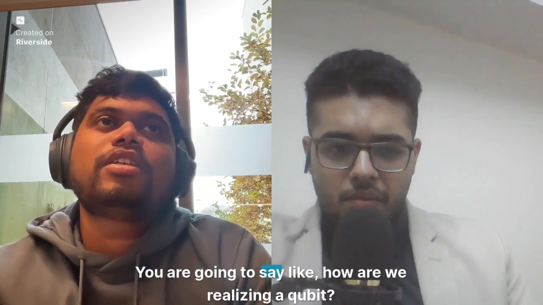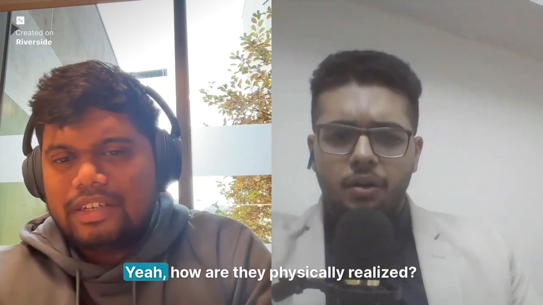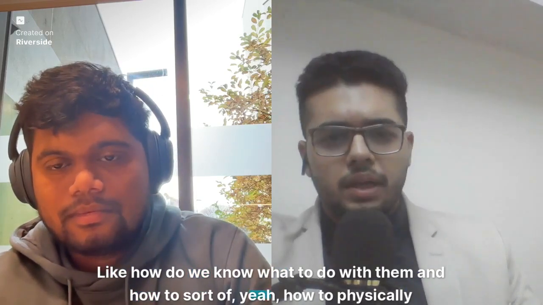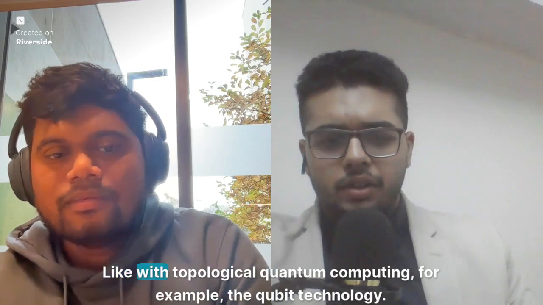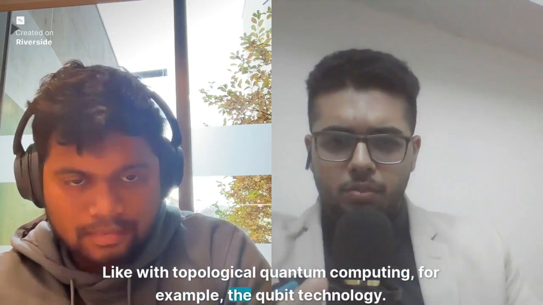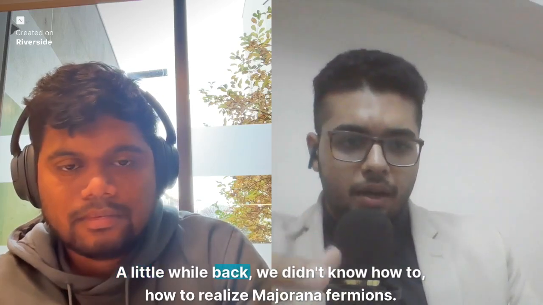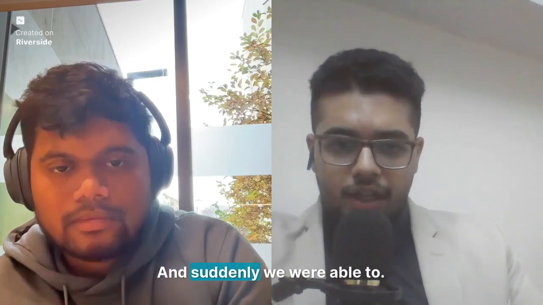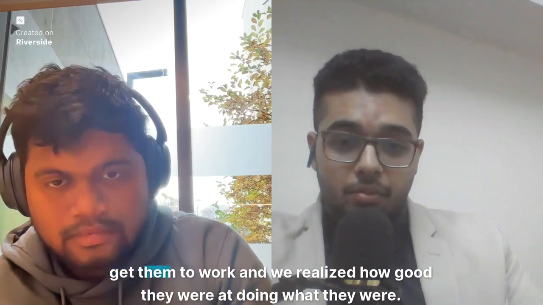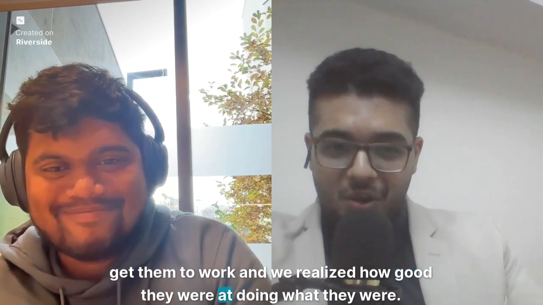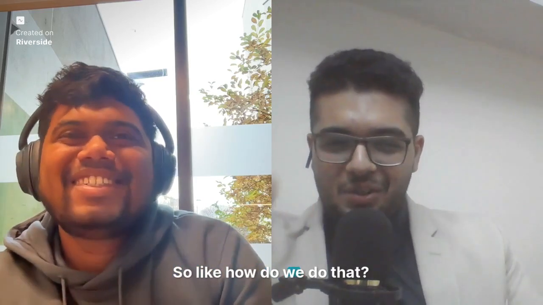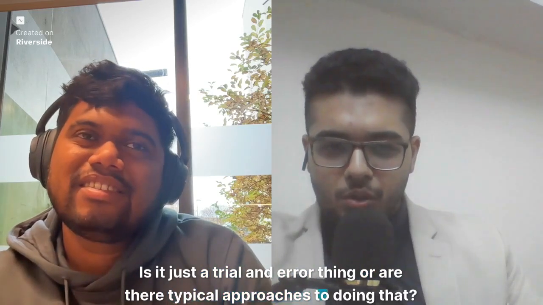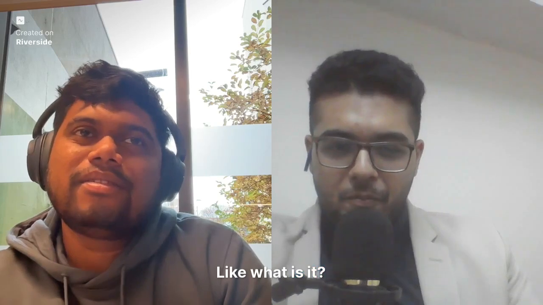You mean to say, how are we realizing a qubit? Yeah, how are they physically realized? How do we know what to do with them, and how to physically manifest them? With topological quantum computing, for example, a little while back we didn't know how to realize Majorana fermions, and suddenly we were able to get them to work, and we realized how good they were at doing what they do. So how do we do that? Is it just a trial and error thing, or are there typical approaches to doing that?